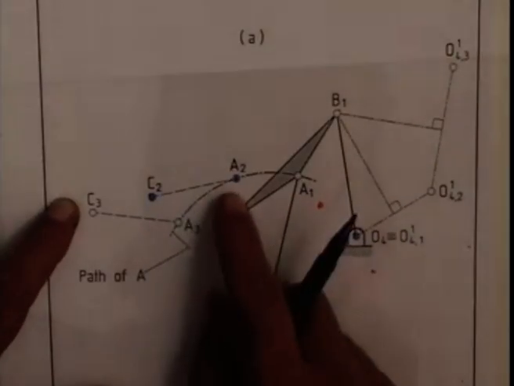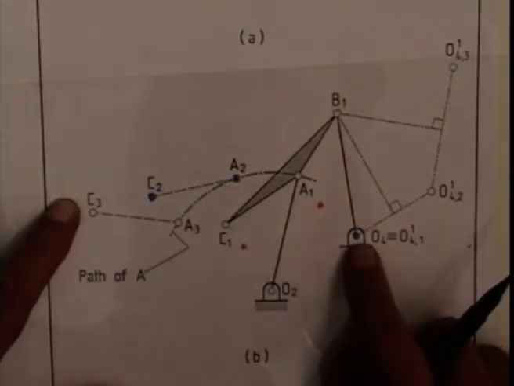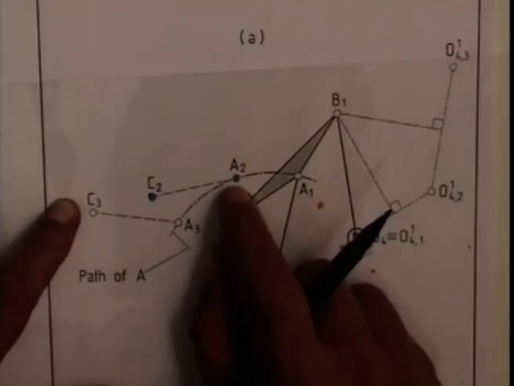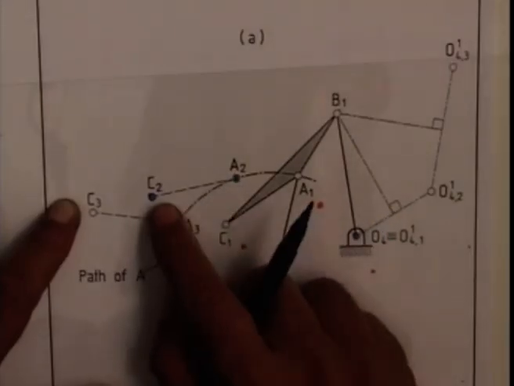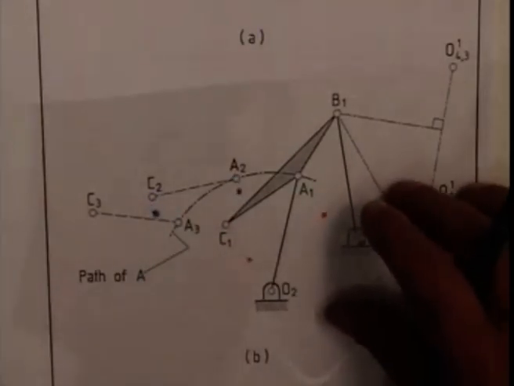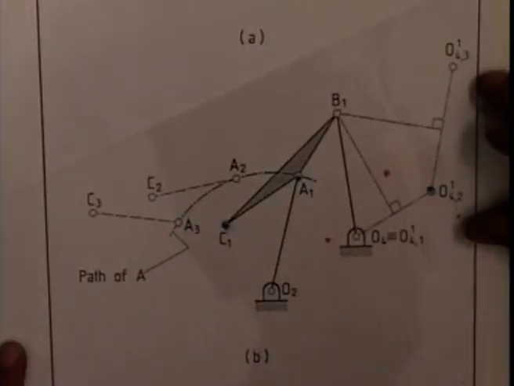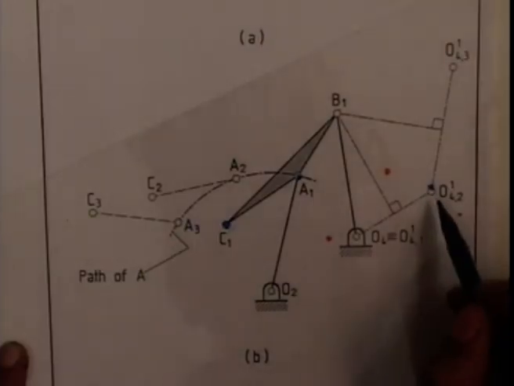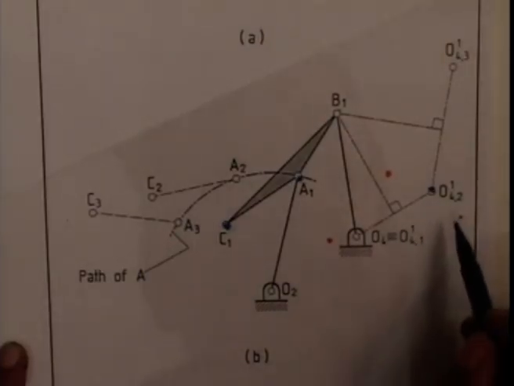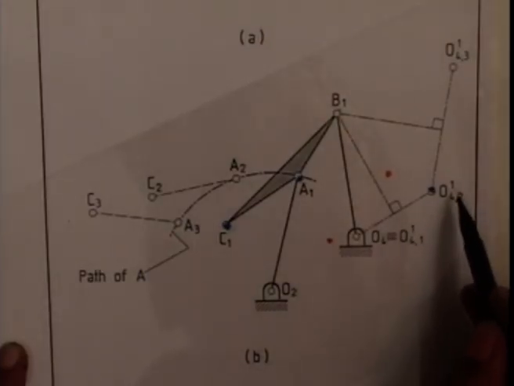These are the relative configurations of the points A, C and O4. Now we are holding the coupler fixed. That means A2, C2 do not move, rather they remain at A1, C1. If they remain at A1, C1, as we see, this point O4 comes here, which I call O4 2 1.